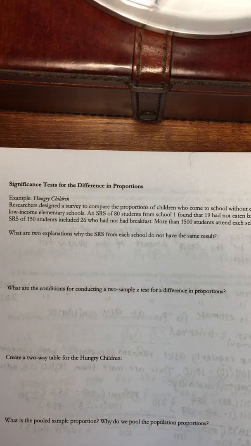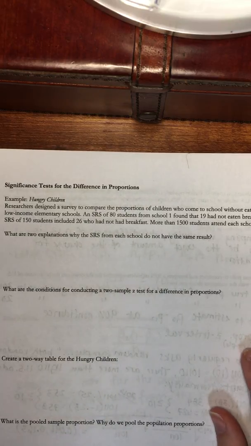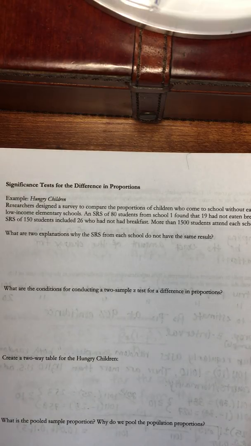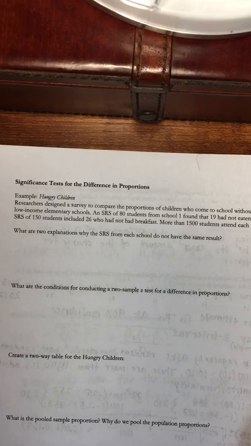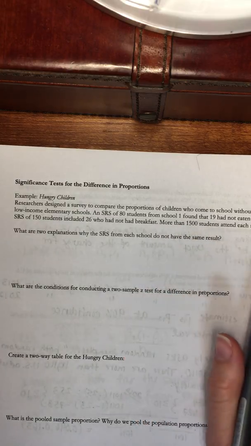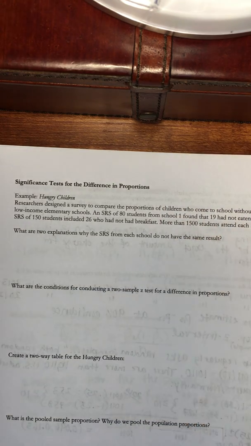Hungry children. Researchers designed a survey to compare the proportions of children who come to school without eating breakfast in 2 low-income elementary schools. A simple random sample of 80 students from School 1 found that 19 had not eaten breakfast. At School 2, an SRS of 150 students included 26 who had not eaten breakfast. More than 1,500 students attend each school. So this statement is made here so that we can pass our 10% condition.